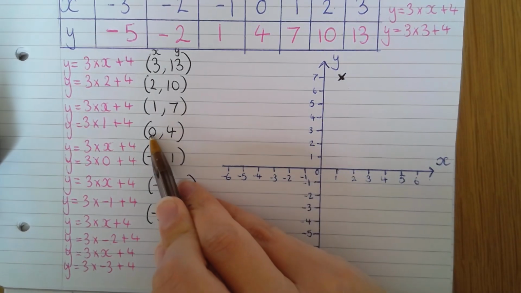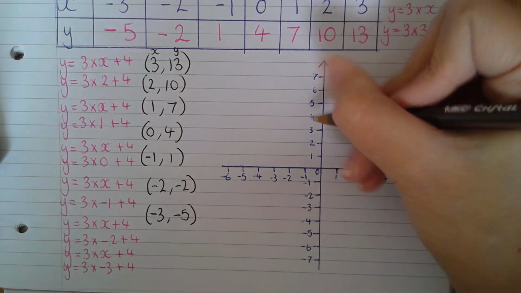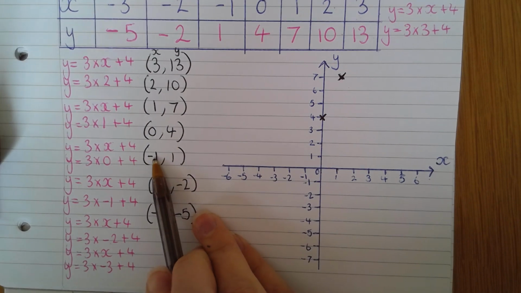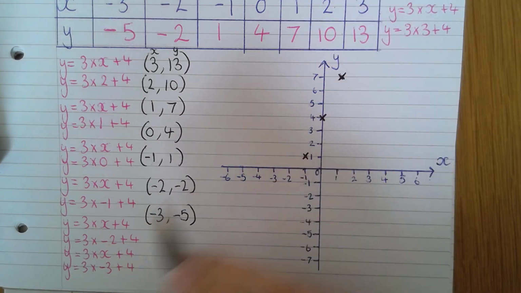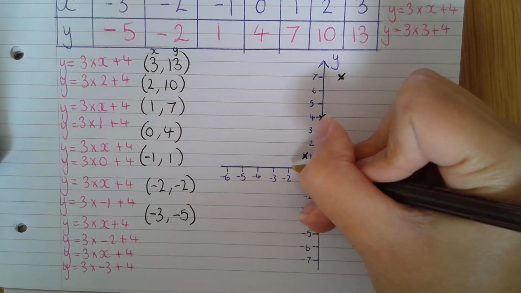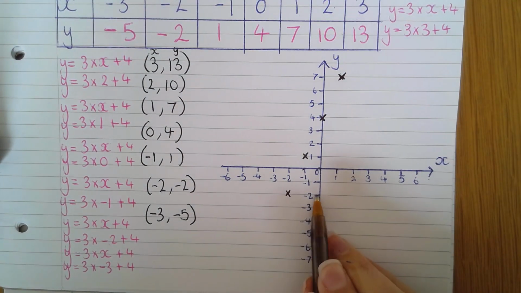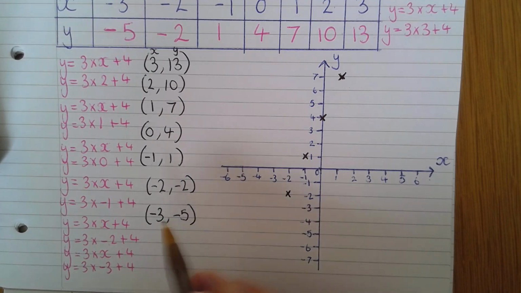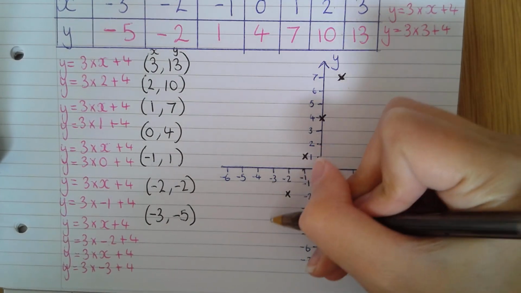Then 0, 4 means 0 right, 4 up. So 0 right, it stays the same, and 4 up is here. Negative 1, 1 means 1 to the left and 1 up. Negative 2, negative 2 means 2 left, 2 down. So 2 left, 1, 2, 2 down, 1, 2. So negative 2, negative 2. Negative 3, negative 5 means 3 left, 5 down. So 1, 2, 3, and then 5 down. 1, 2, 3, 4, 5.